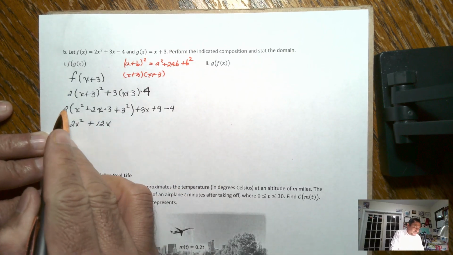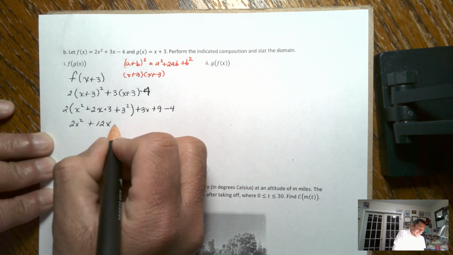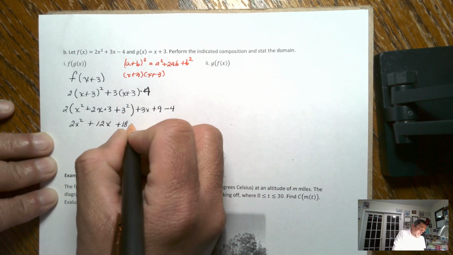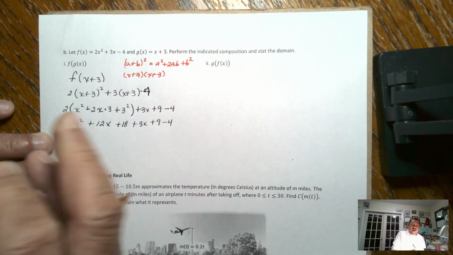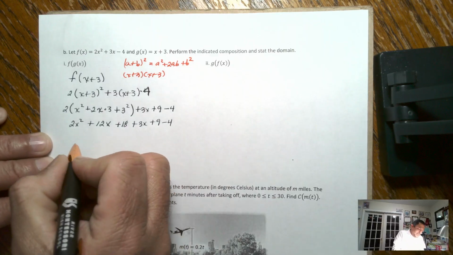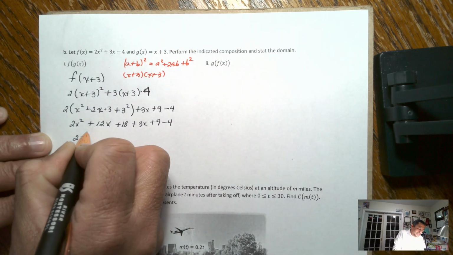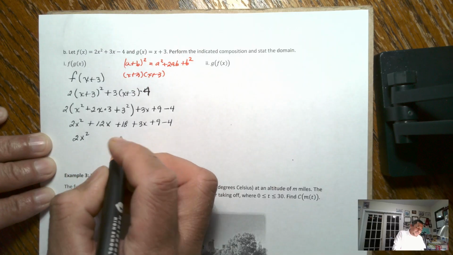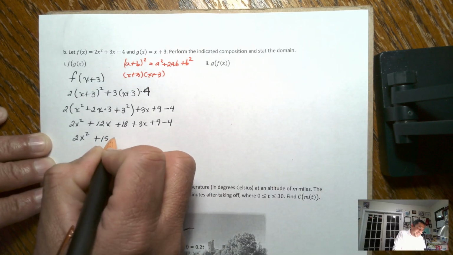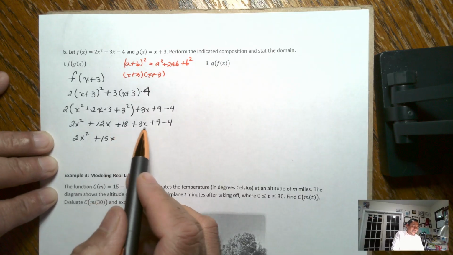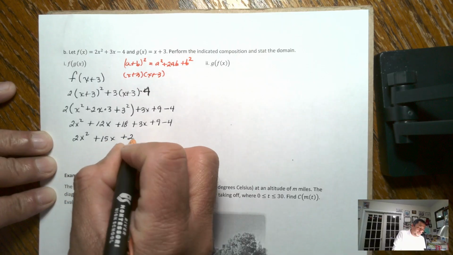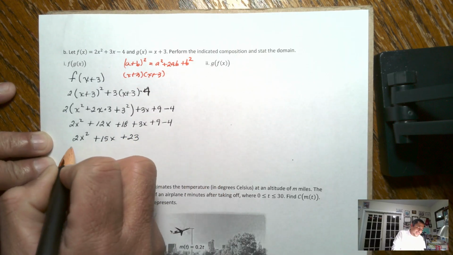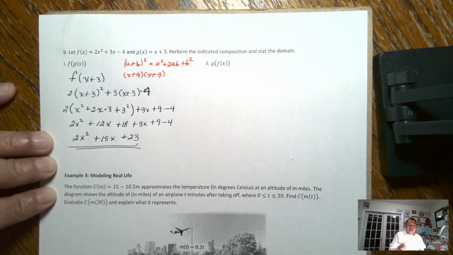And then I have 2 times 9 is 18 plus 3x plus 9 minus 4. Now I'm going to combine like terms. So I'm going to have 2x squared, 12x plus 3x is plus 15x. Then I have 18 plus 9 minus 4 is plus 23. And that's what I'm looking for.